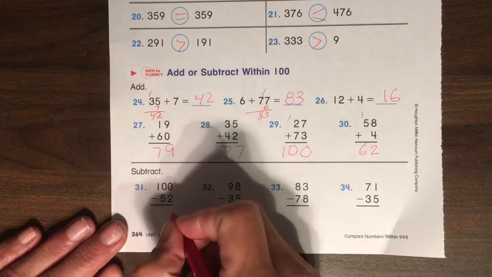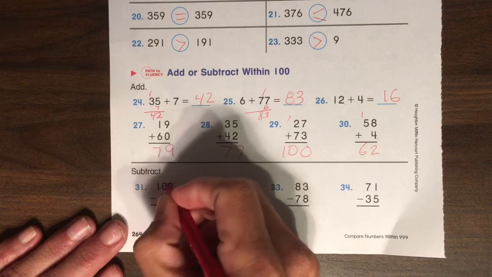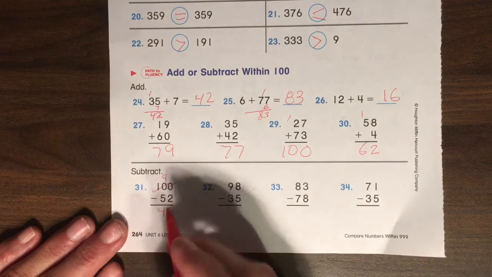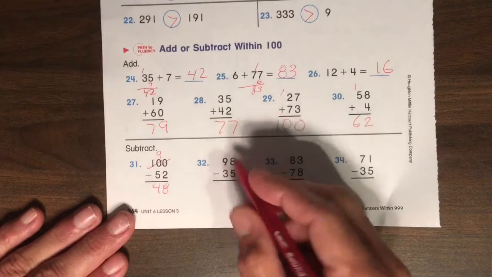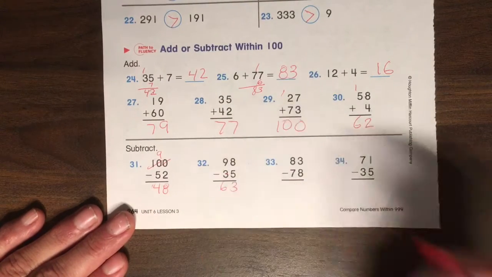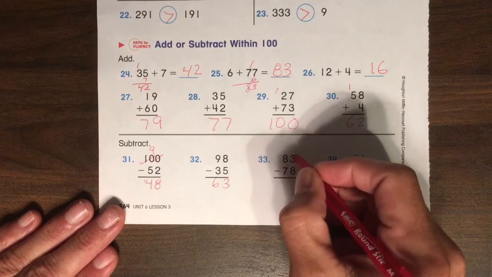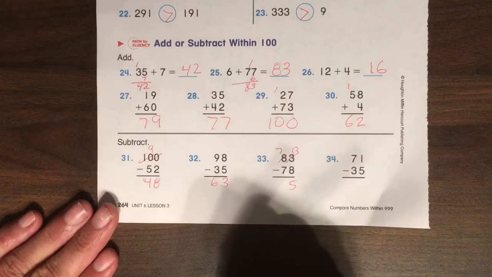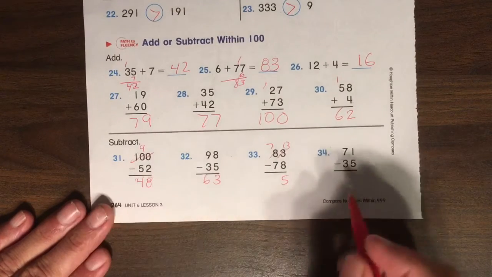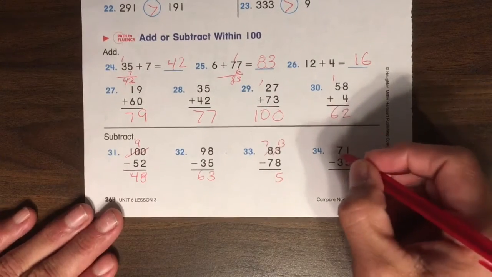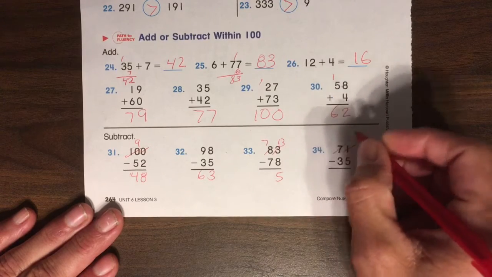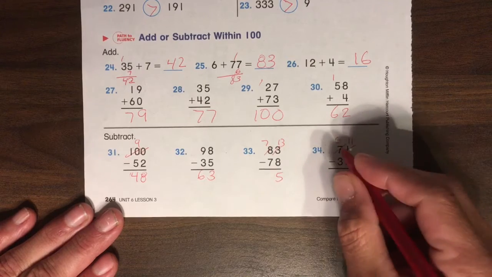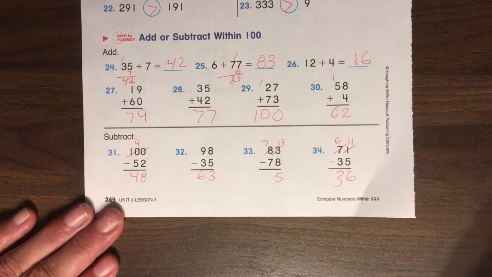31 would be 48. 32 would be 63. 33 would be 5. And 34, go next door to get 10 more. 11 take away 5 is 6. 6 take away 3 is 3, would be 36.